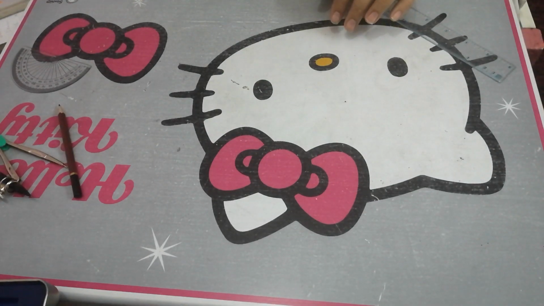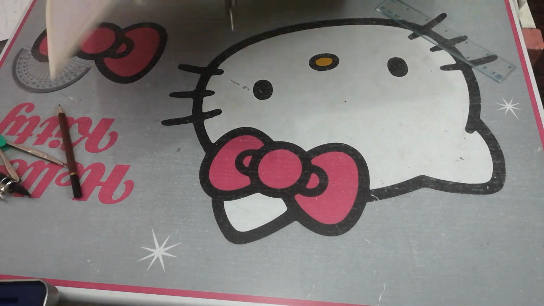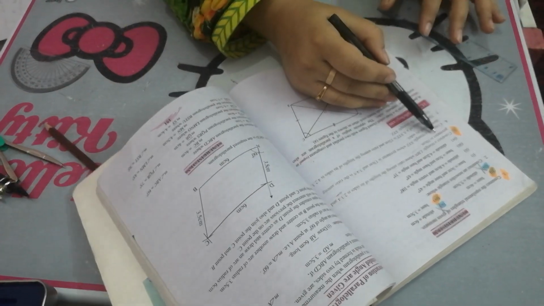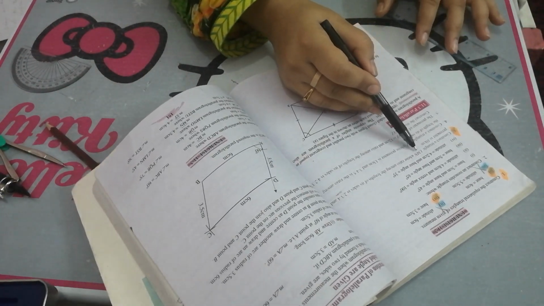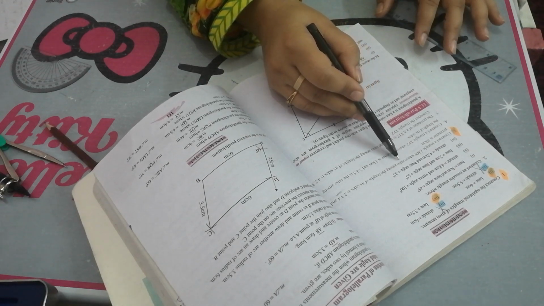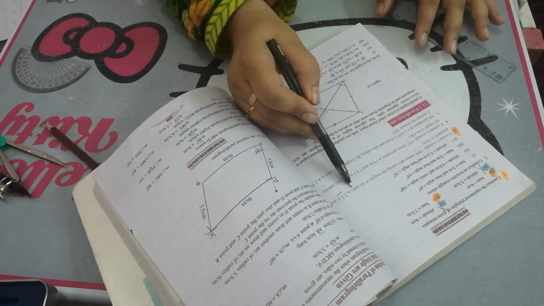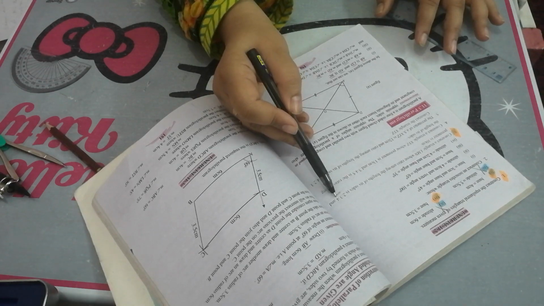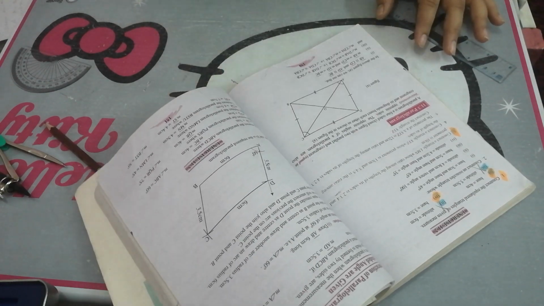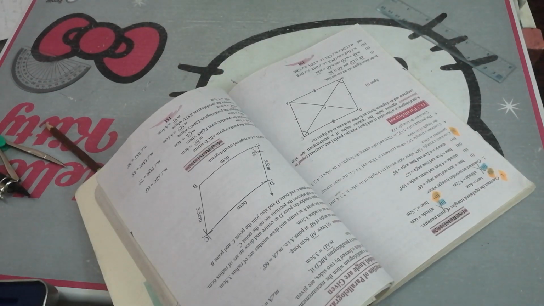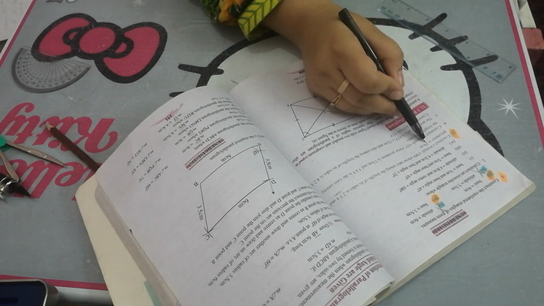Next question is question number 3. You can see question number 3. Construct a triangle LMN whose ratio among the length of its sides is 2:3:4 and perimeter is 10 centimeter. So it is just like the previous exercise. First of all, what will we do?